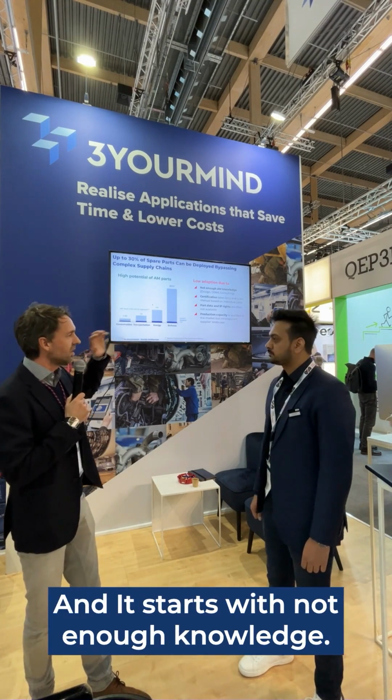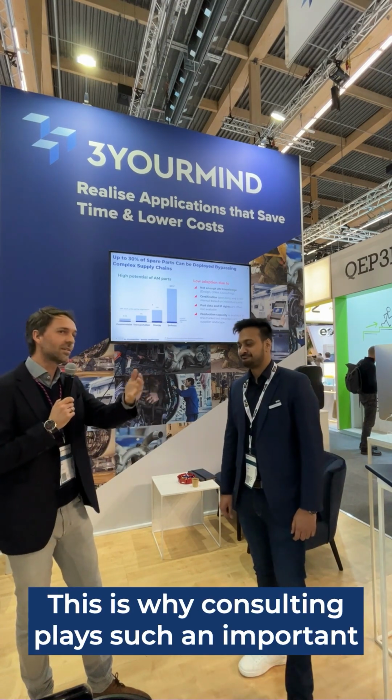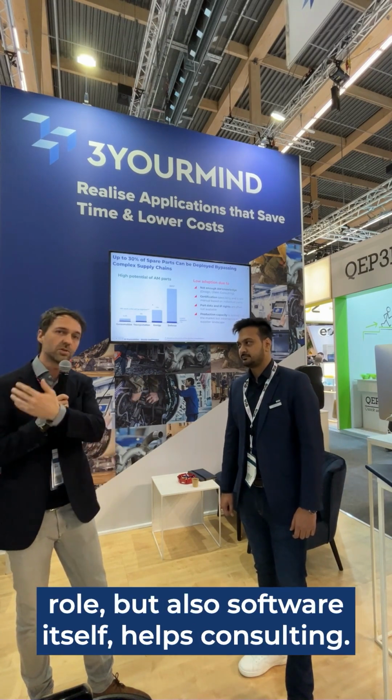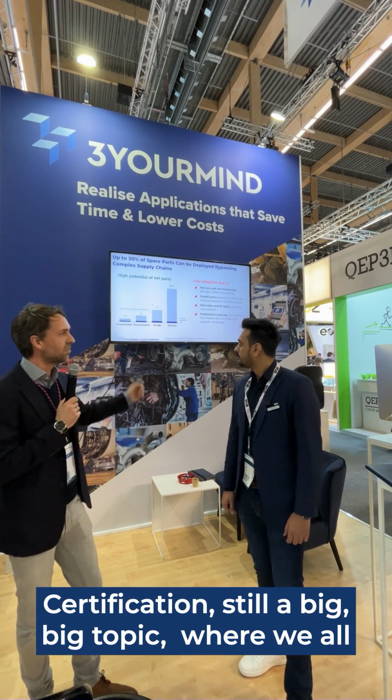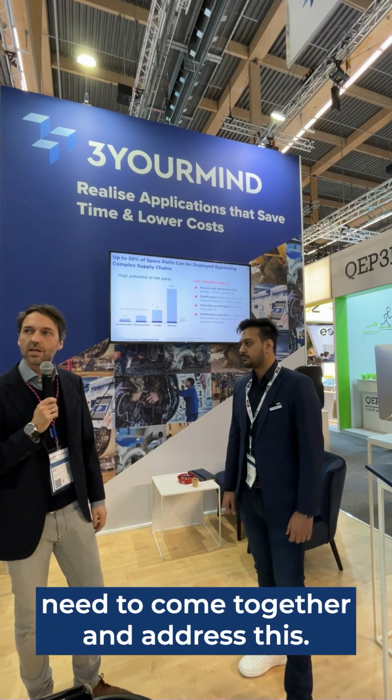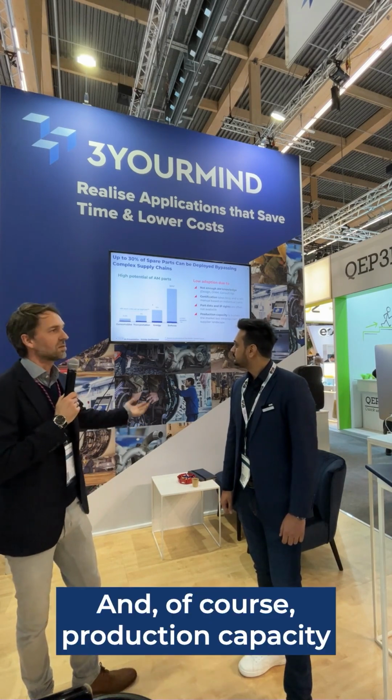And it starts with not enough knowledge. This is why consulting plays such an important role, but also software that helps consulting. Certification, still a big topic, where we all need to come together and address this. Part data and IP rights. We have customers on both sides, owning the IP, but needing the IP on the other side. And of course, production capacity is in the market.